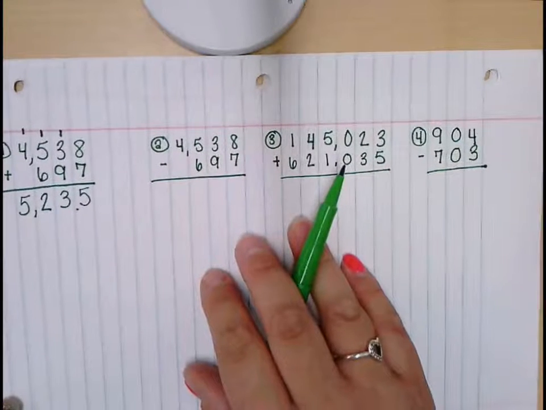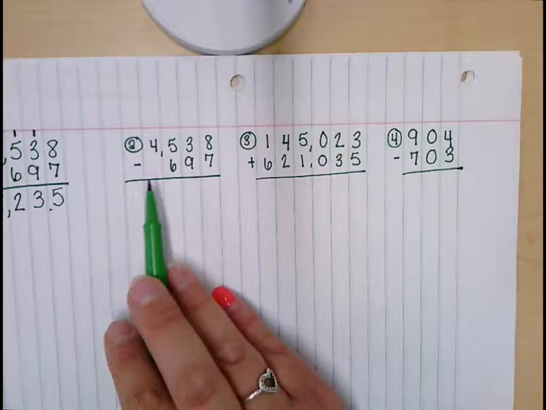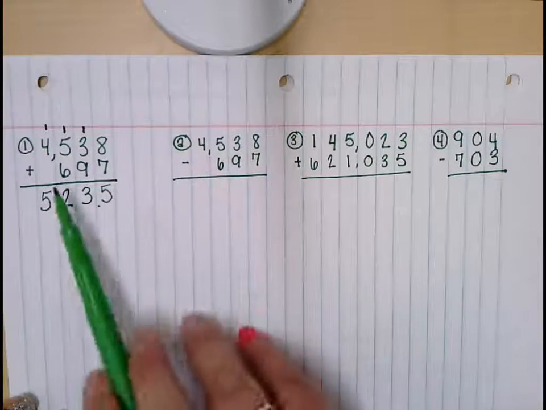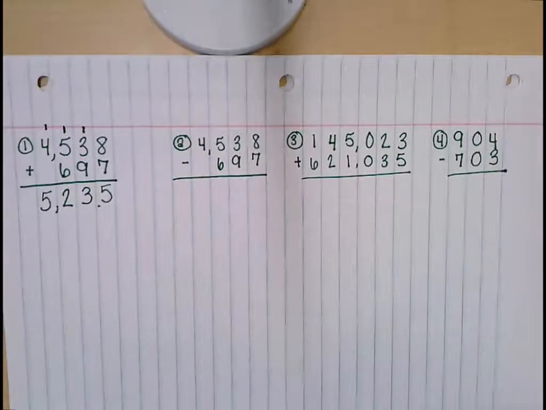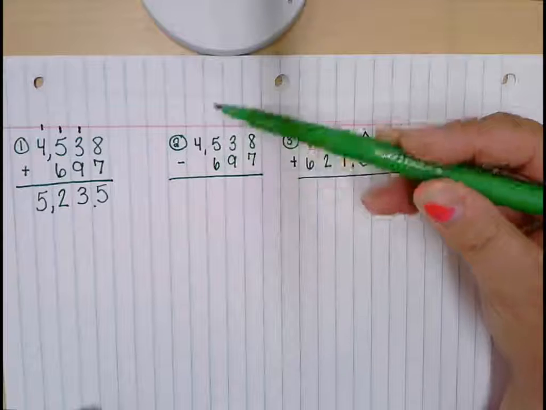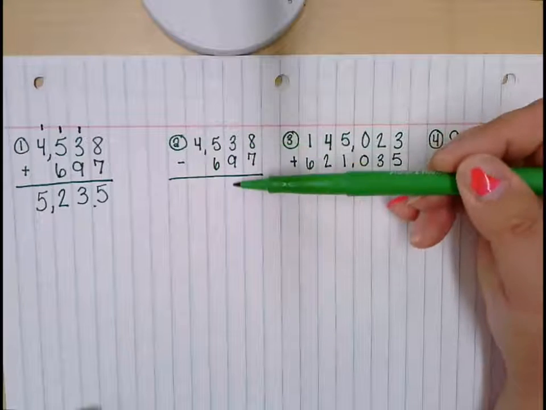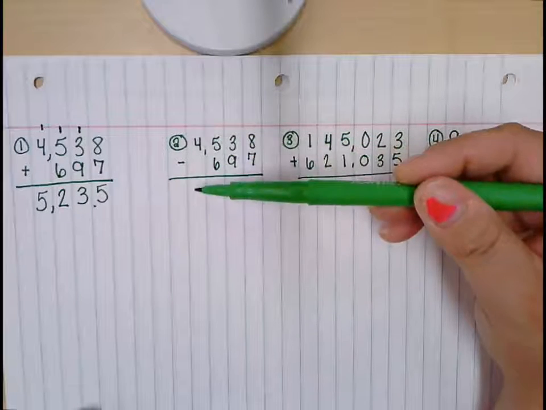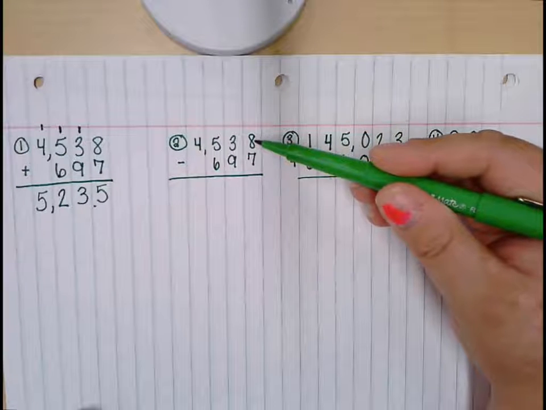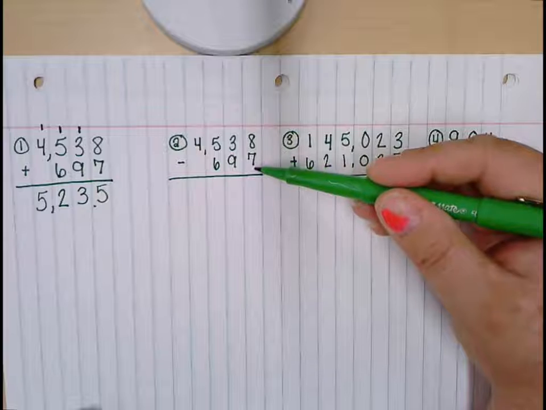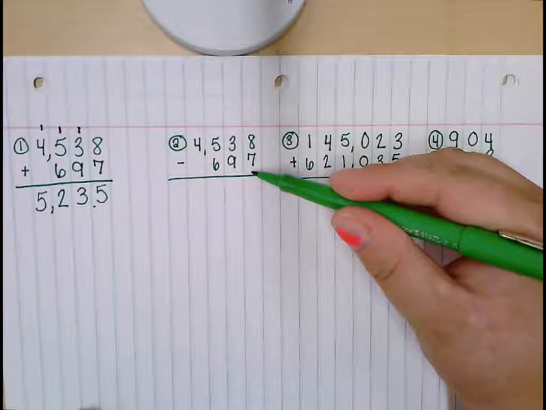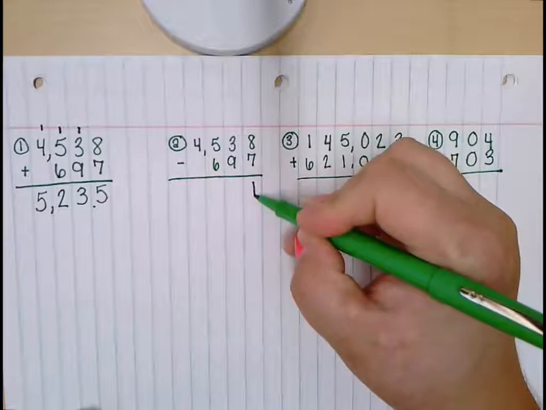Let's go to our next problem. Our next problem says we're subtracting. Notice we're using the same numbers that we used in our addition problem. This time we're just subtracting them. I have my numbers lined up by place value, ones, tens, hundreds, thousands. So now I'm going to start subtracting. I always have to take the top number and subtract the lowest number from it. So if I start with 8 and I take away 7, I'm left with 1.